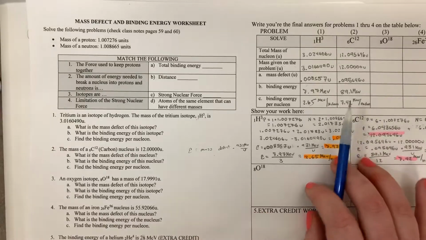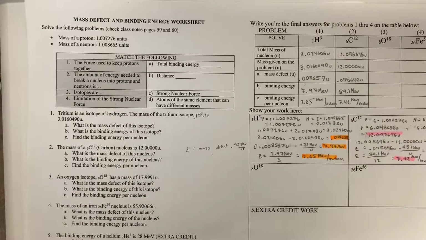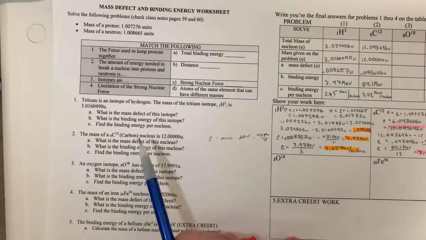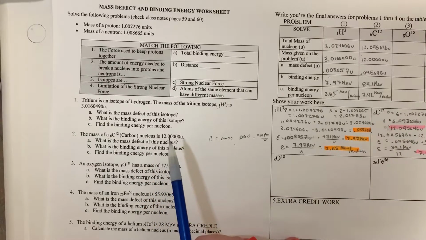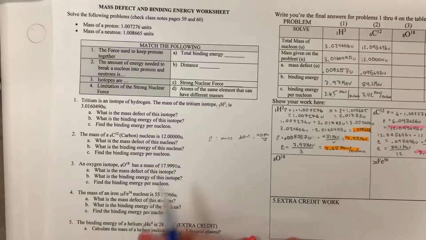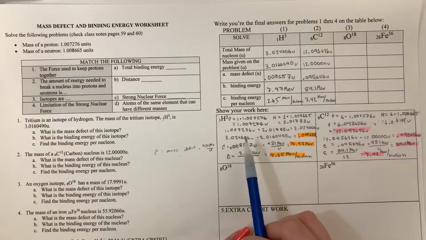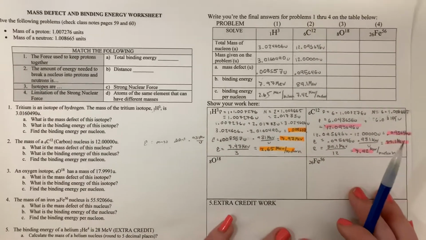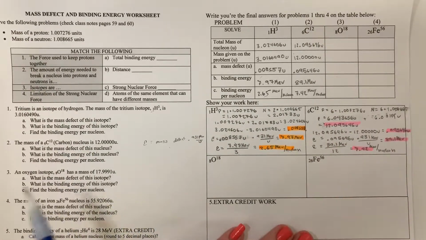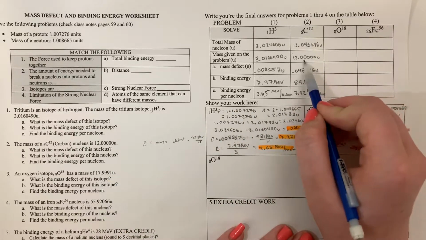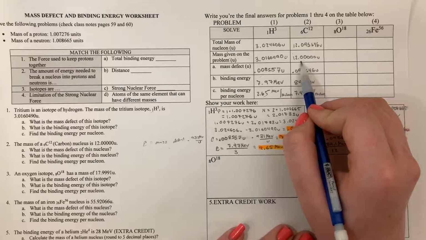All right, so I'm going to do one more problem for you. The next one: the mass of a carbon-12 nucleus is 12.50 past the decimal. So it's pretty much the same problem as we did here, but some of the numbers change a little bit. The first step is to record this number right up here in the mass given in the problem.